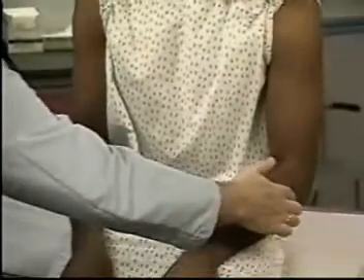To test extinction, simultaneously stimulate corresponding areas on both sides of the body. Then ask the patient to point to where he was touched. Normally, he should feel the sensation in both areas. Here and here.